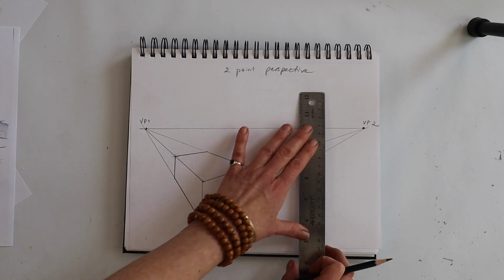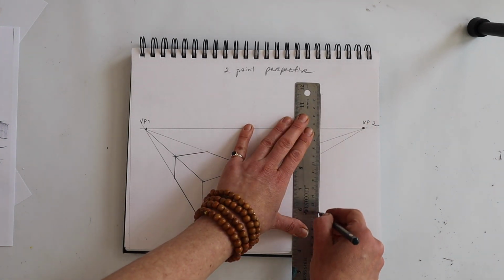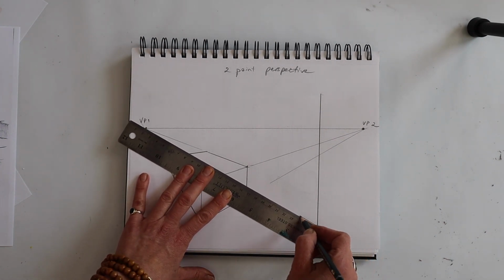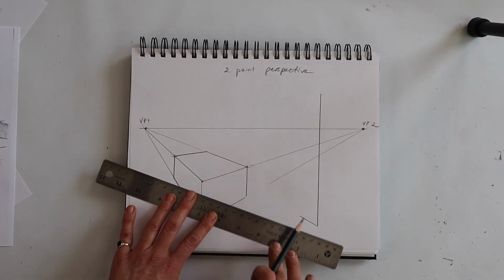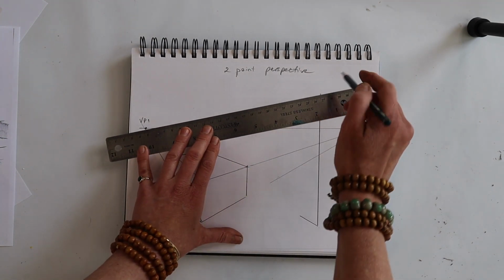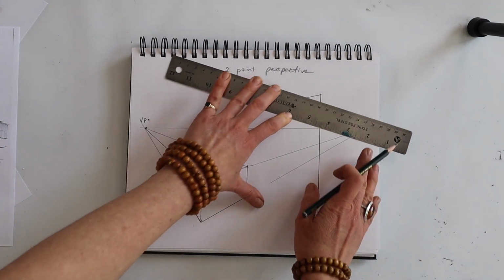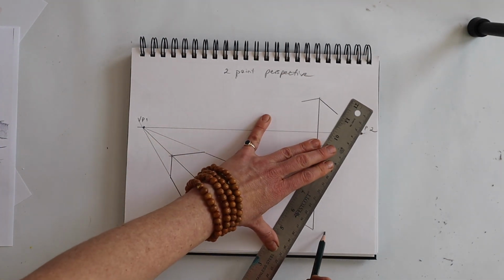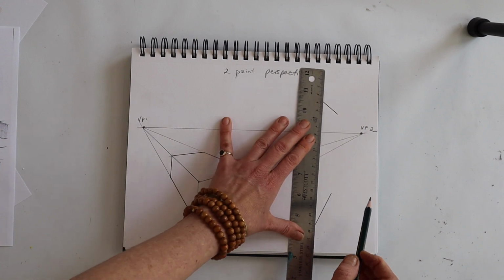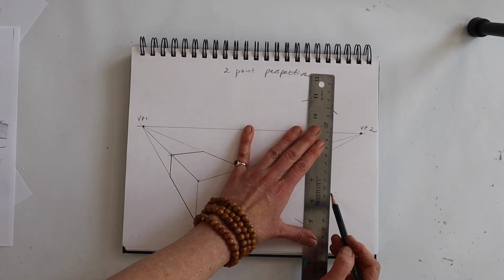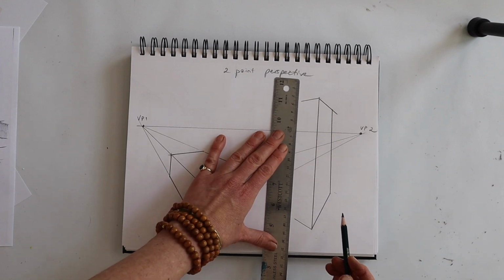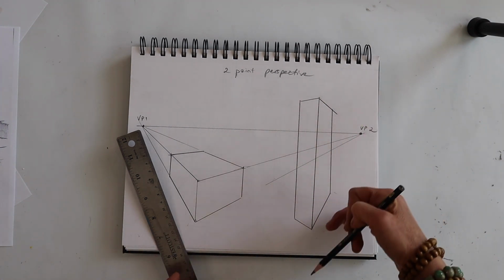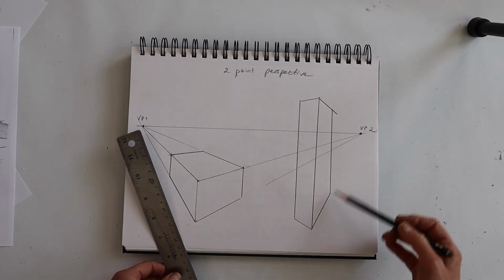So let me show you again. Let's say there's something over here that's taller, like a column or something else, and from the bottom it's going to go to vanishing point number 1. I'm not going to make the whole line, just a little bit that I need. And from the top it's going to go to vanishing point number 1, and it's also going to go from the top to vanishing point number 2, and from the bottom to vanishing point number 2. Now the other ends are going to be completely vertical, just like so. And there you go, you have again a tall building or wall that is in 2-point perspective.